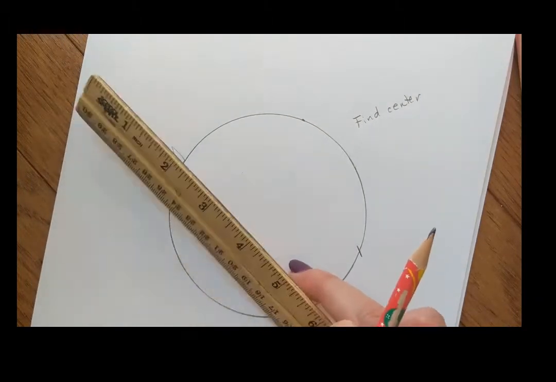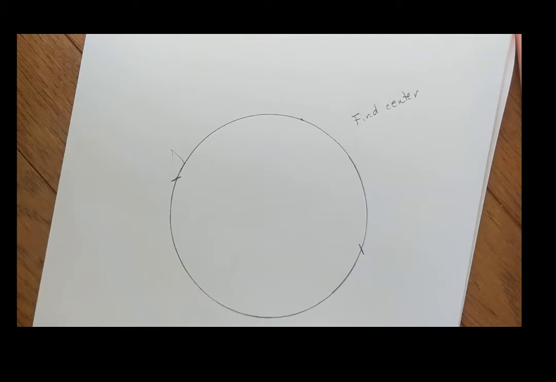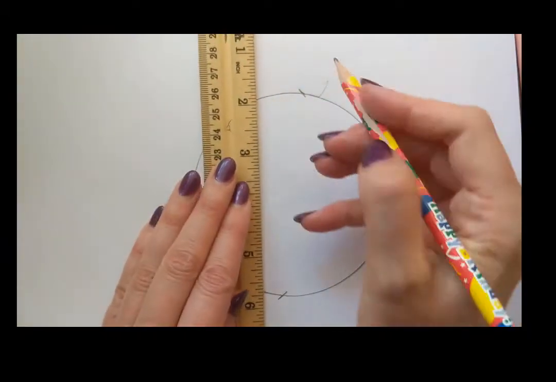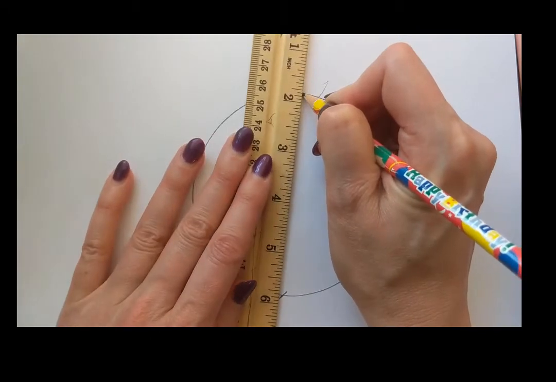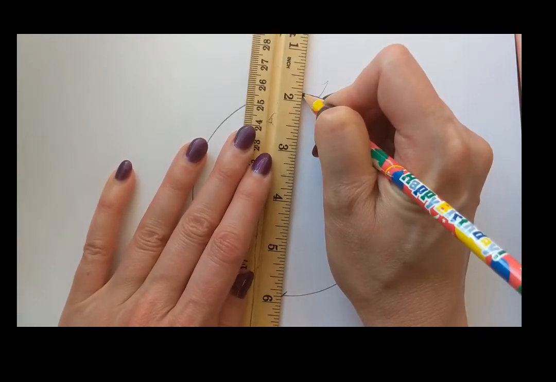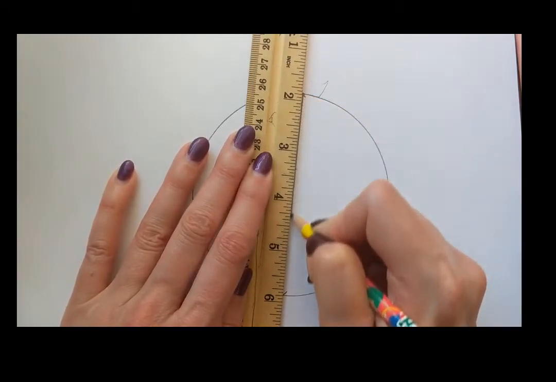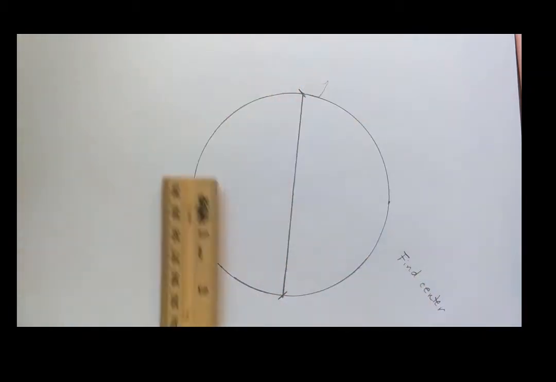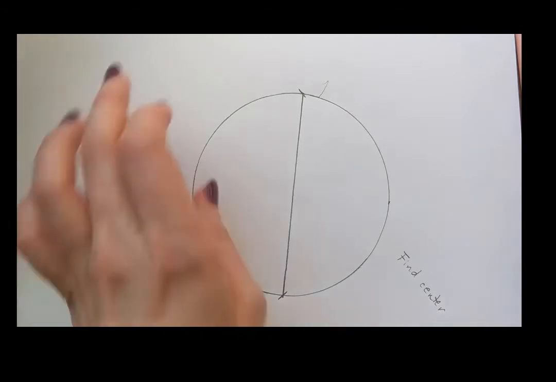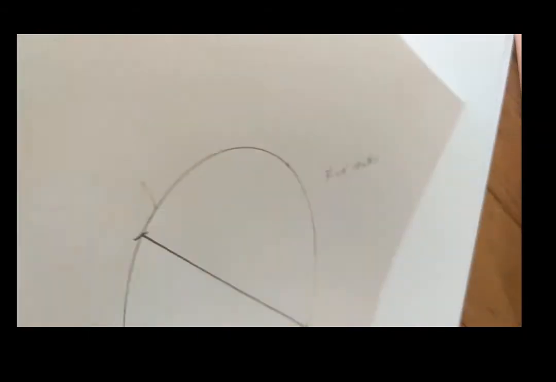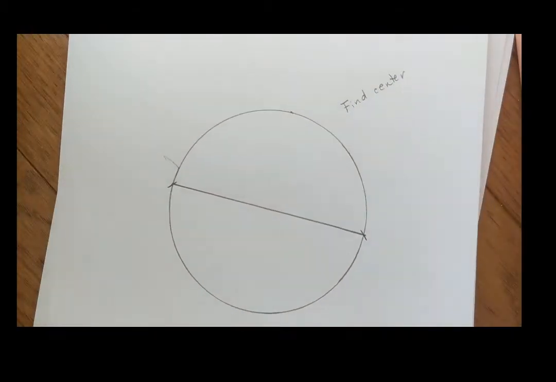So I'm going to take this off, and then I'm going to use my ruler and connect these two other lines that I just drew. Right? Okay. So there is a diameter of my circle.